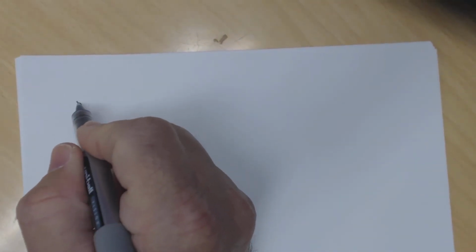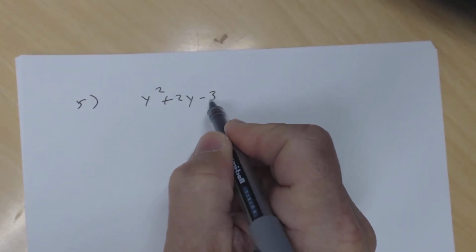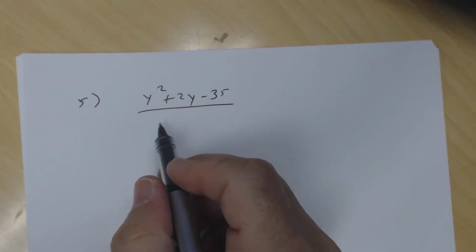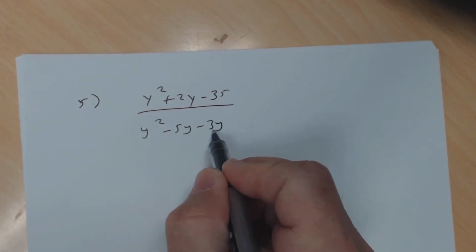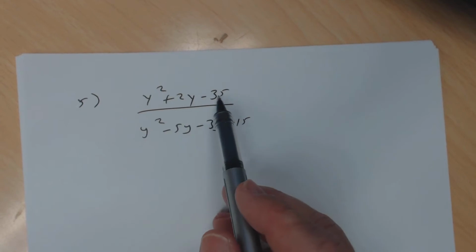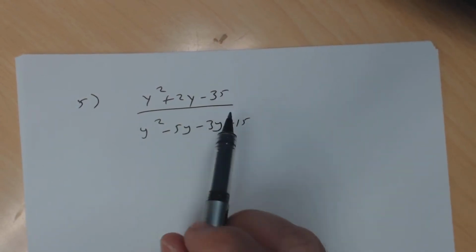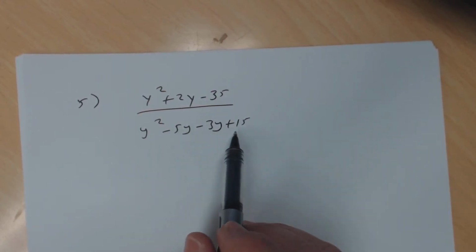Suppose we had y squared plus 2y minus 35 divided by y squared minus 5y minus 3y plus 15. Let's suppose we had that. All right. So the numerator, the GCF is 1. The denominator, the GCF is 1 as well. But in the denominator, you see you have 4 terms. So you could do this by grouping.